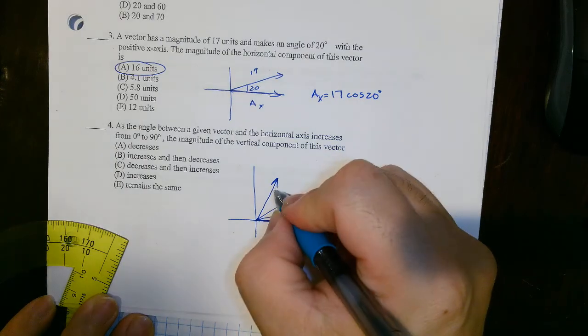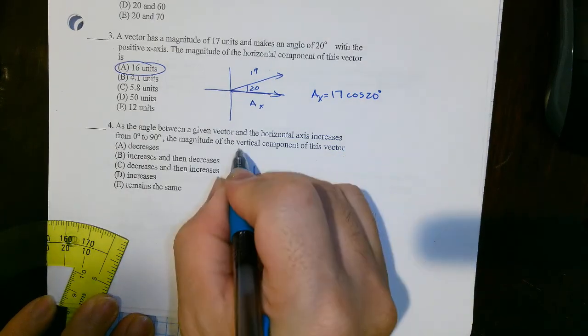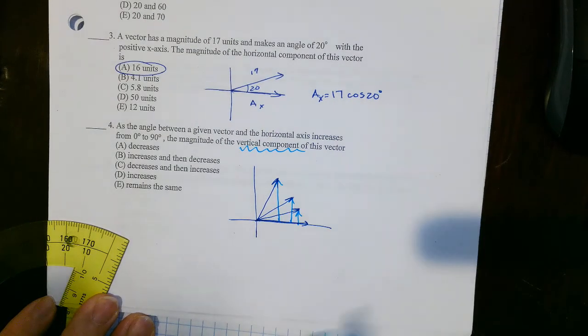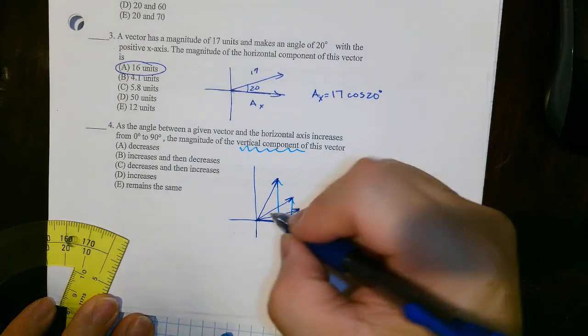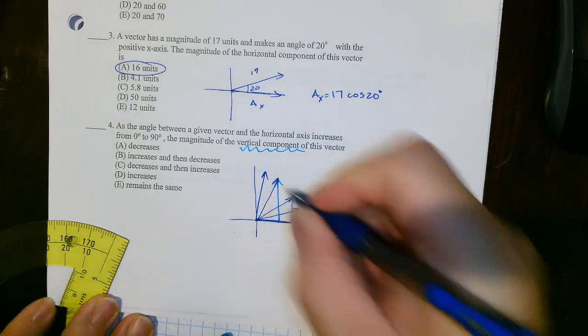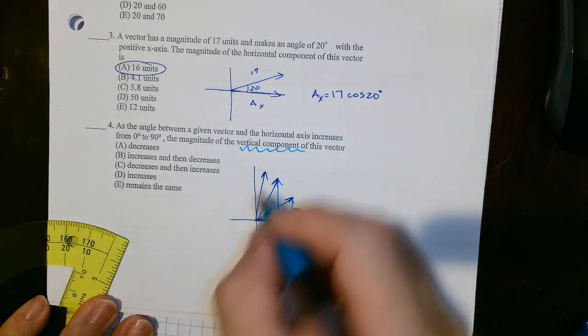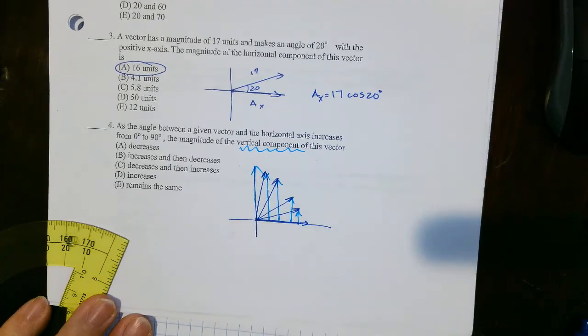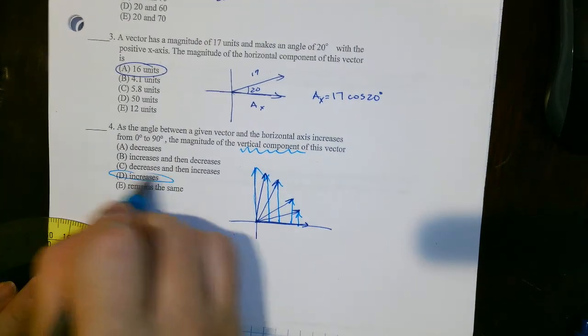What happens to my vertical component? Oh, come on. Thank you. It increases. Look at that. It goes bigger and bigger. And as a matter of fact, it becomes that vector. So it definitely increases.